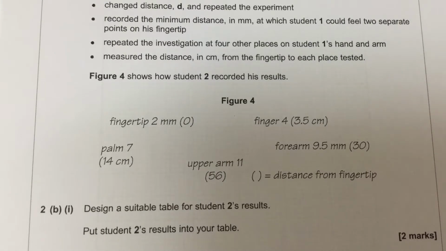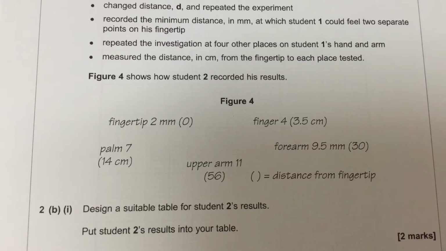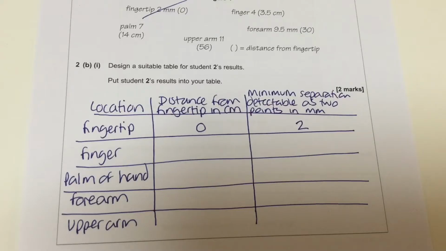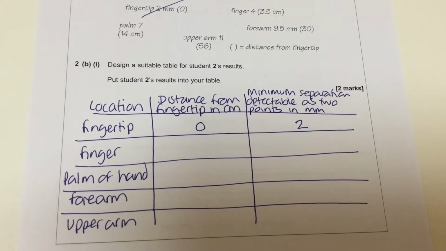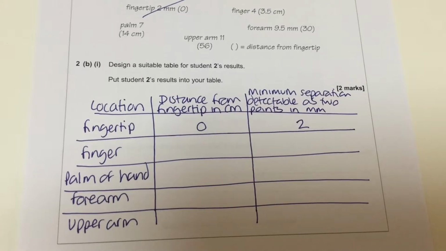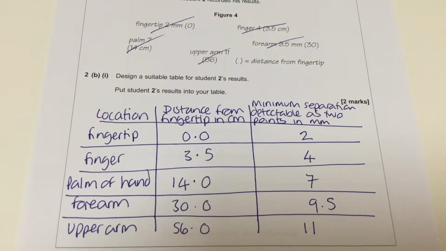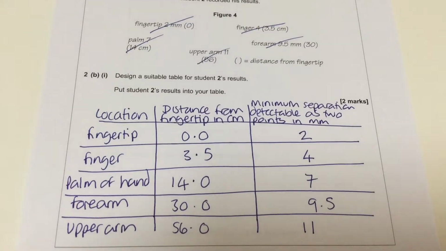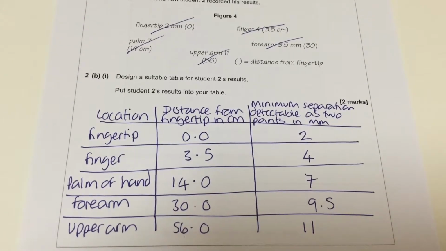So you're just going to quickly draw a table. I wouldn't even worry about a ruler, but you've got to think about where the marks are. The marks are going to be for units, and for suitable column headings. So we're going to need 3 columns. The first we're going to label location. Next one, distance from the fingertip, and we're going to put our units there as centimetres. Minimum separation detectable as 2 points, in millimetres, in the third column.